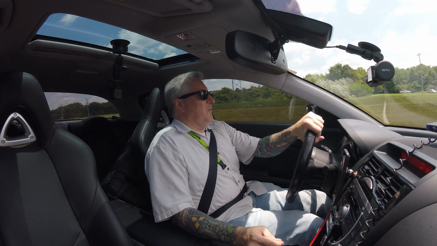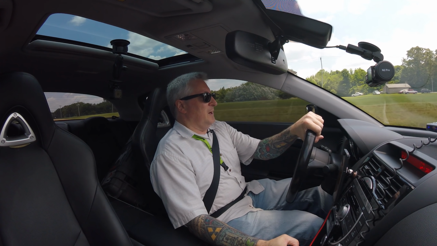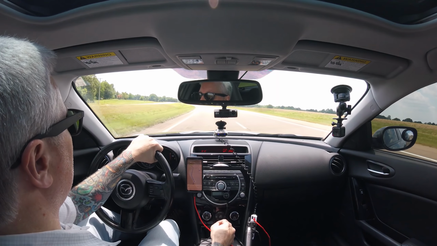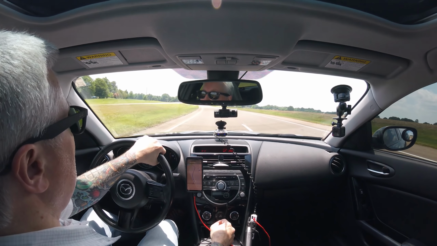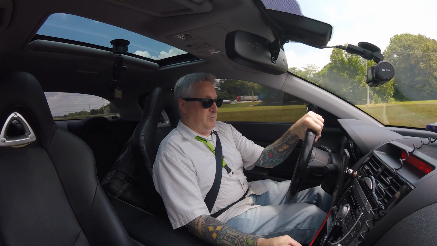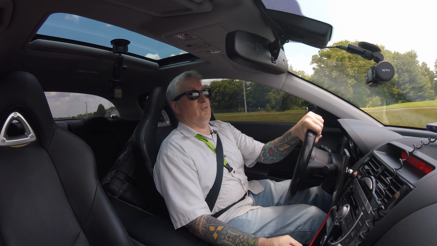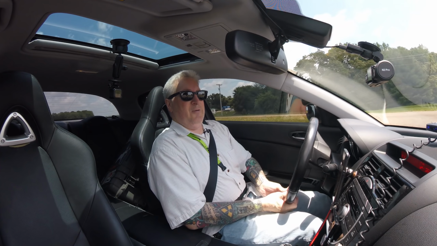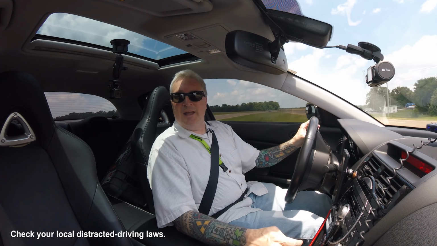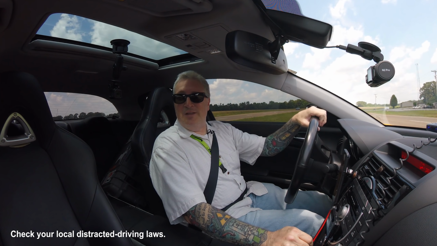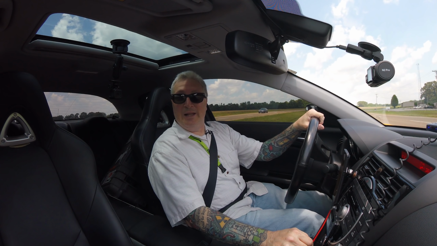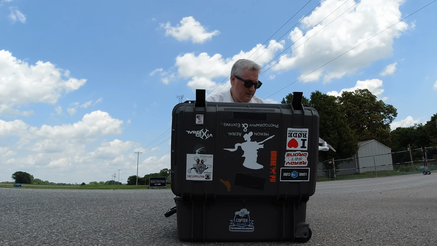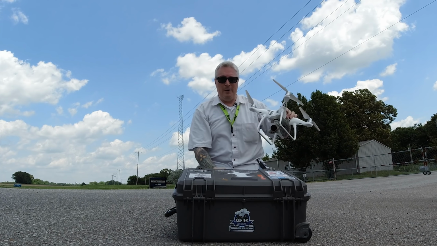So there's one more way to do this that I'm going to show you, and that is with the drone. I'm not going to fly directly over the road, of course, and the FAA allows people to control the drone from a moving vehicle in sparsely populated areas. And as soon as I get the drone up in the air, you'll see that this is indeed a sparsely populated area.